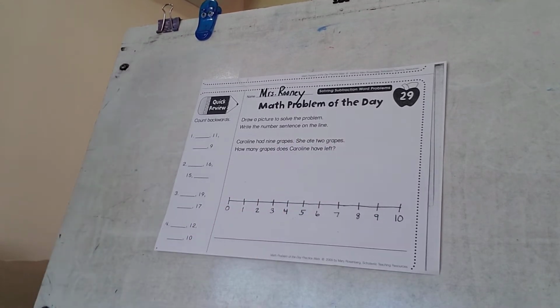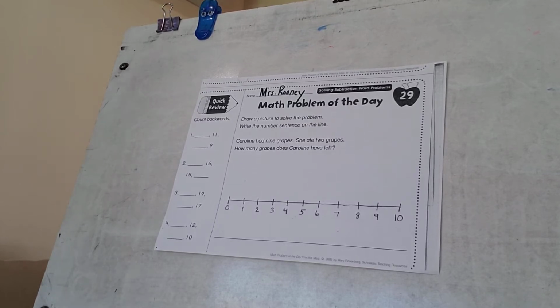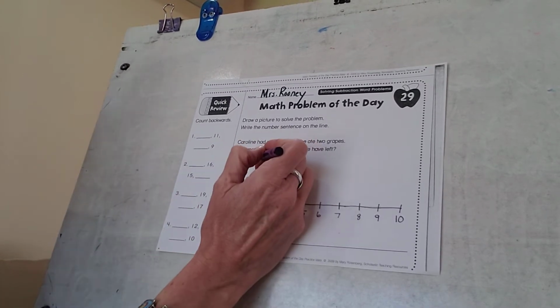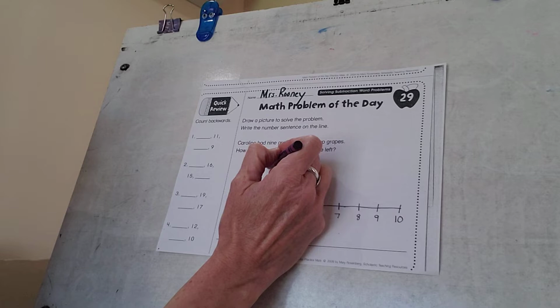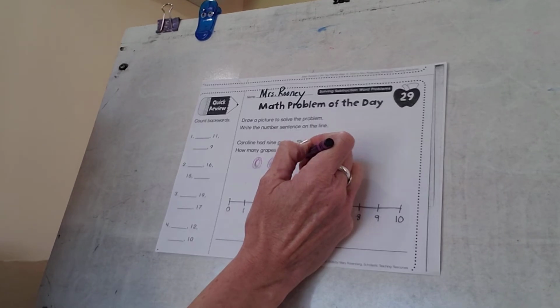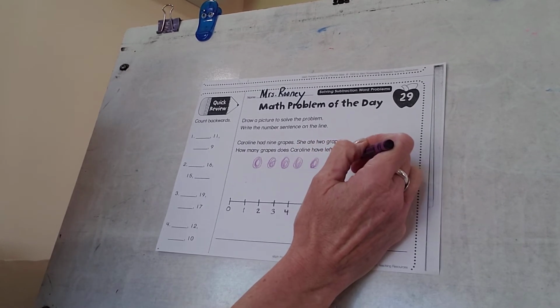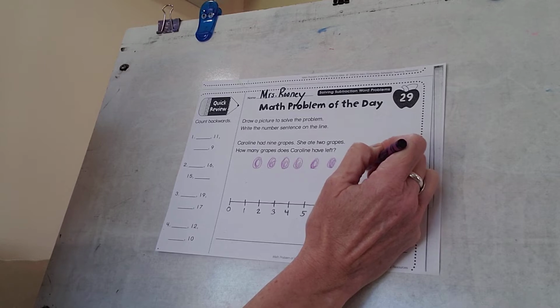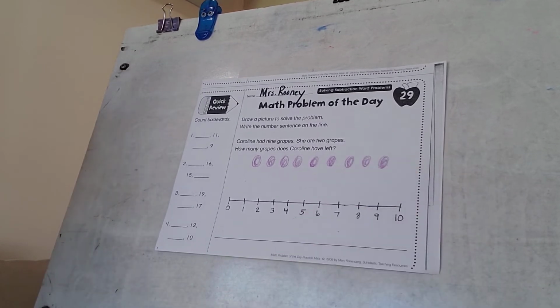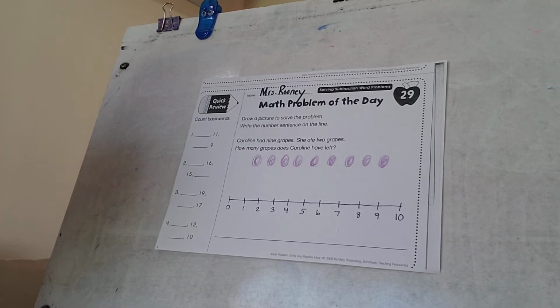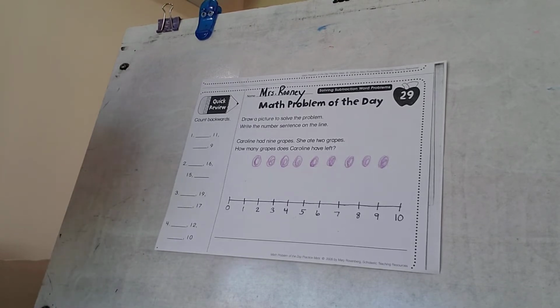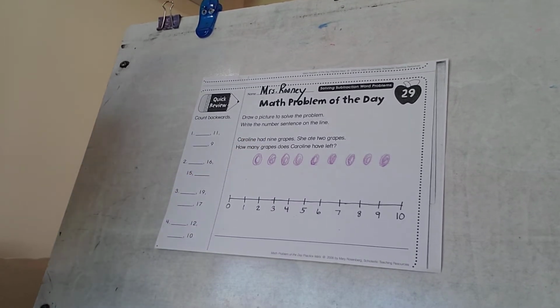So what do I need to draw first to begin my story? What did I learn? I learned Caroline has what? 9 grapes, right? So let's color, let's do 9 grapes. 1, 2, 3, 4, 5, 6, 7, 8, 9. All right, so Caroline had 9 grapes. Okay, so get your 9 grapes written. So she had 9 grapes.